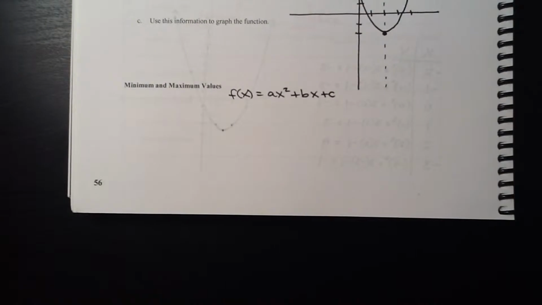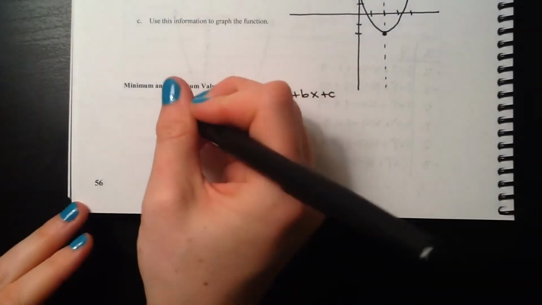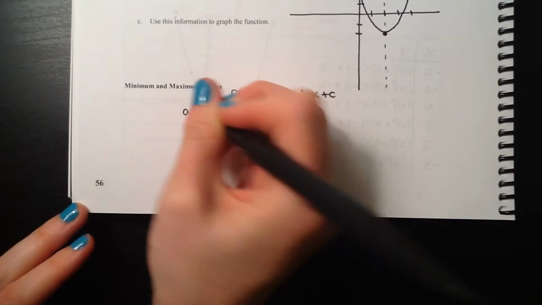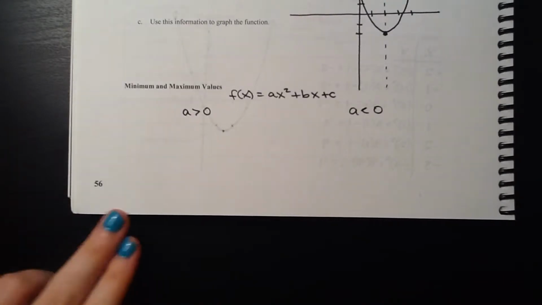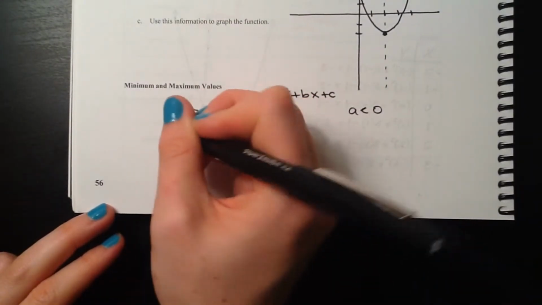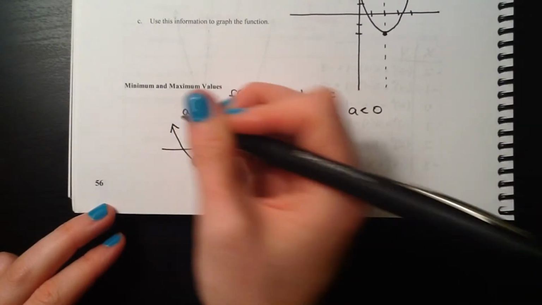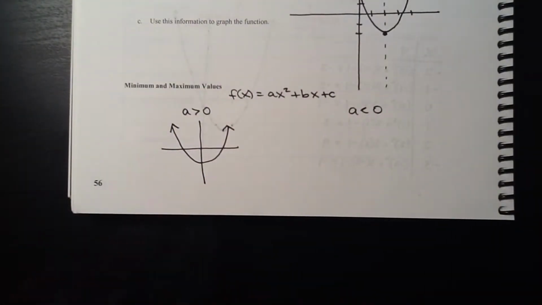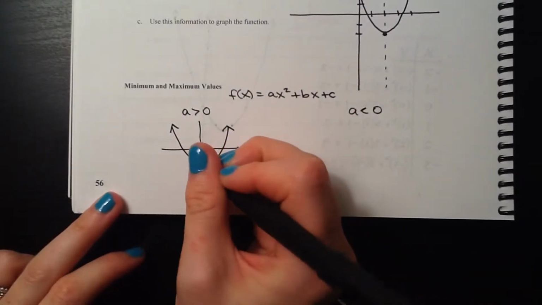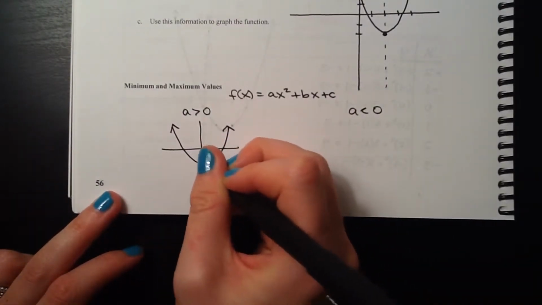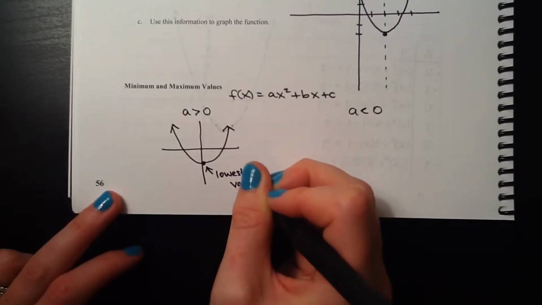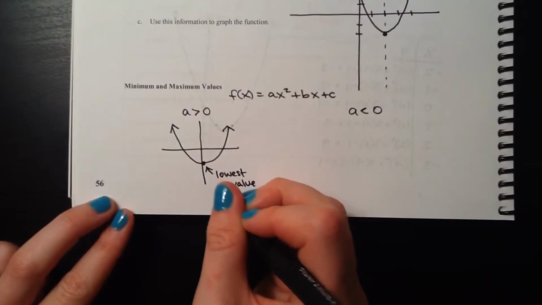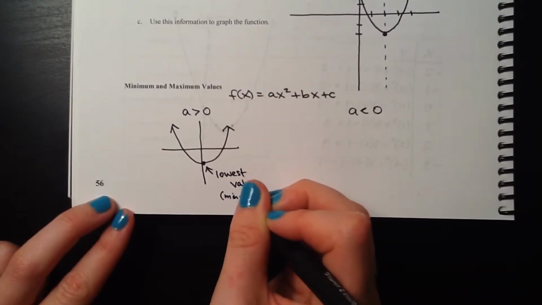So two things could happen. We've got two different shapes. If A is positive, we'll have one shape. If A is negative, we'll have a different shape. If A is positive, the graph will be right side up, so it'll look something like this. If that's the case, the vertex is the lowest value. In that case, if it's the lowest value, it would be the minimum.